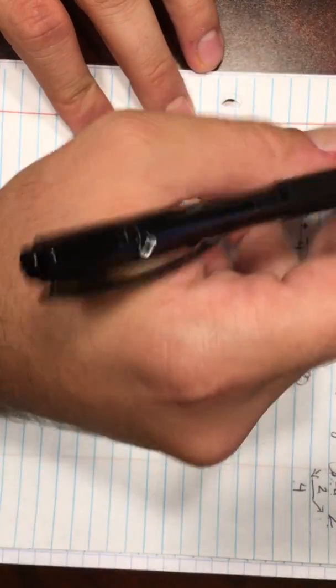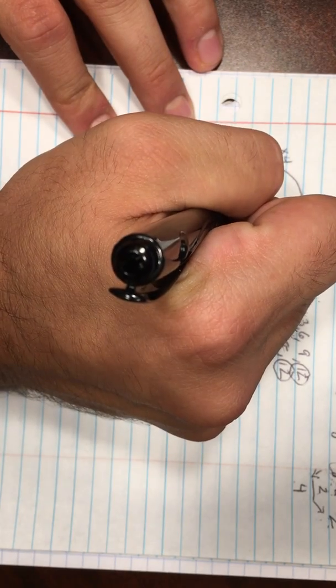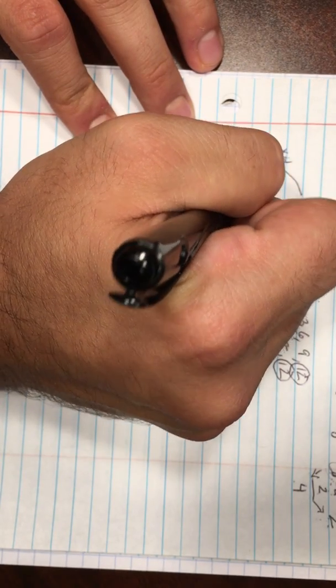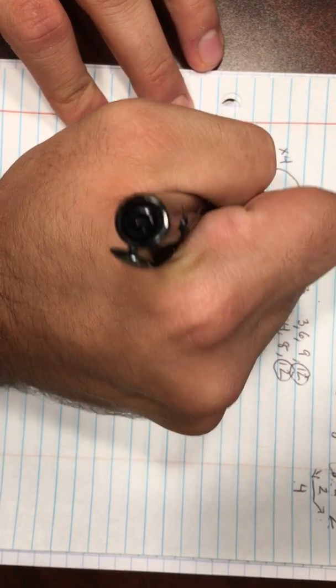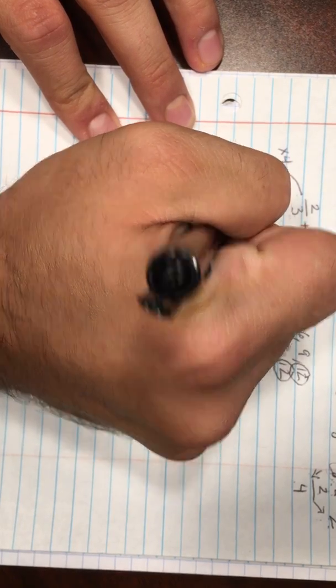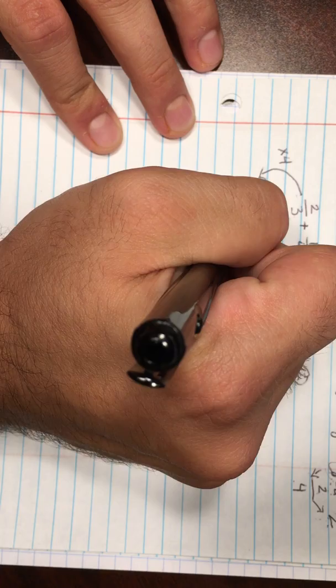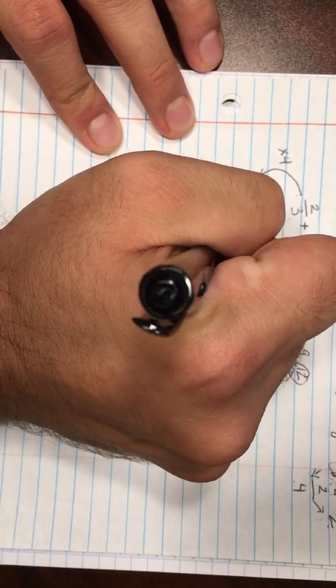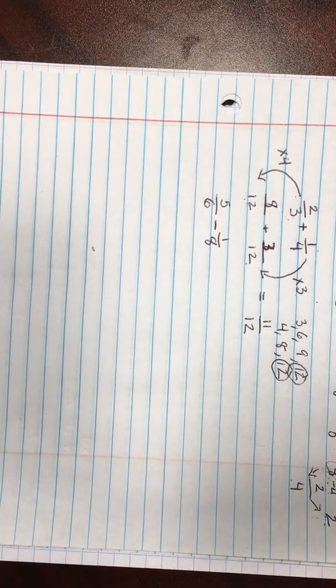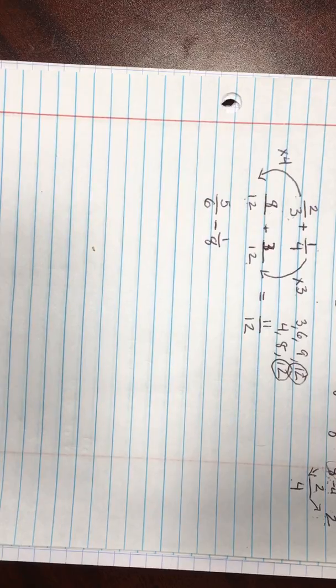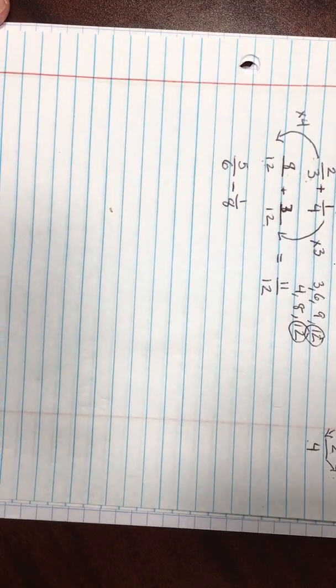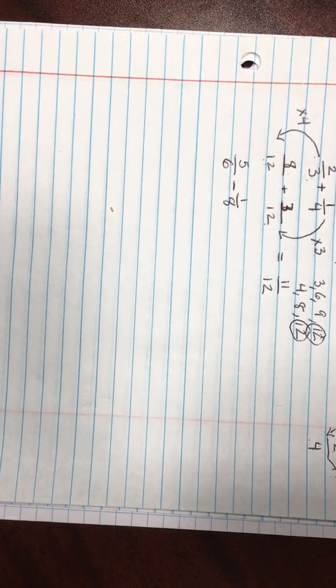So let's say we have 5/6 minus 1/8. Okay, so we got 5/6 minus 1/8. Again, we want to figure out their common denominators. We need that least common multiple, or that number that they both have in common.